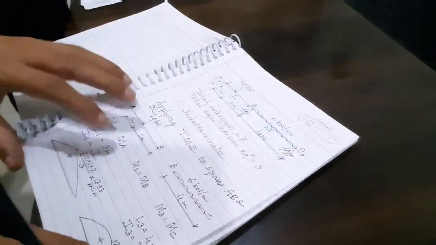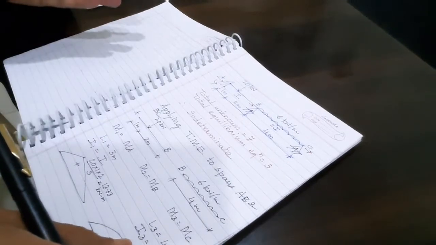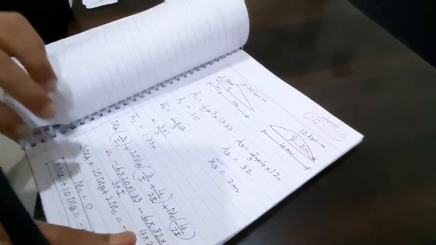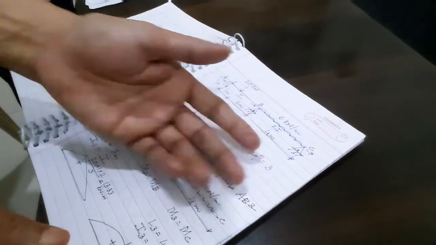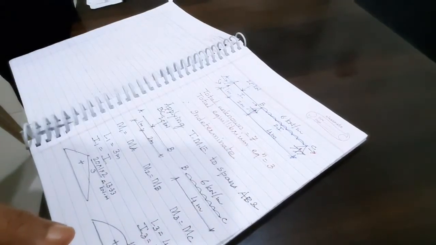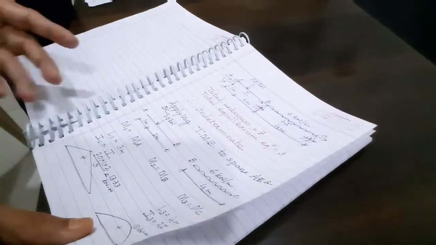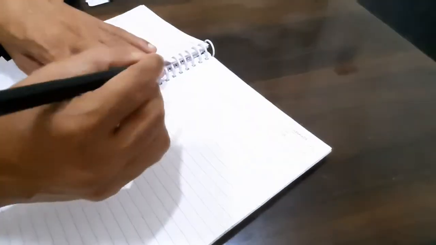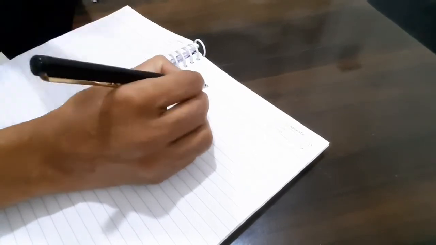Where can I generate the second equation? I know for 2 unknowns MA and MB I need 2 equations minimum. But here I was able to generate only one equation and there is no more span left where I can apply the 3 moment equation and generate another equation in terms of MA and MB. I don't have any span left, what do I do? In that case, I will do one trick. There is something known as an imaginary span.